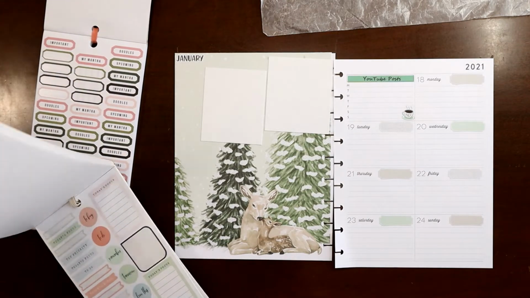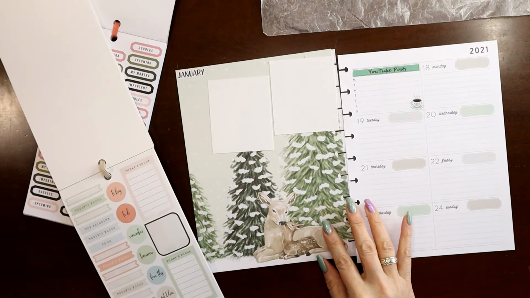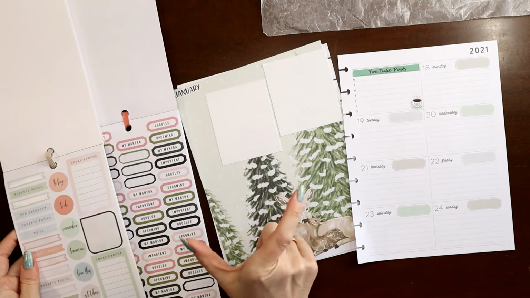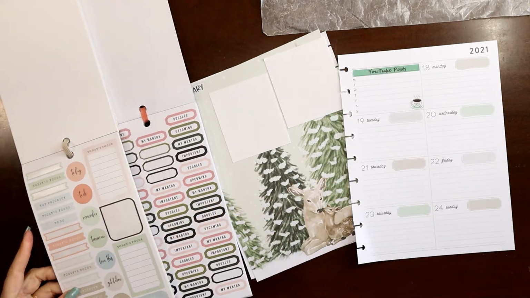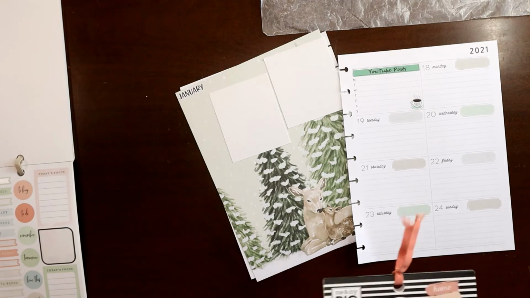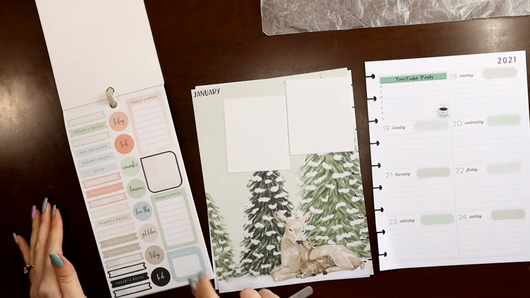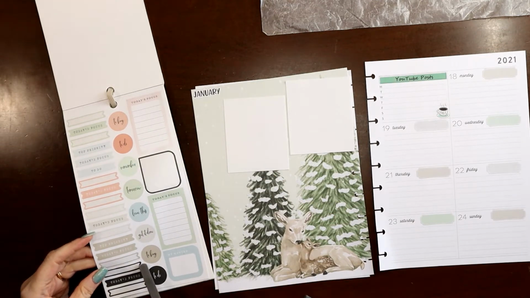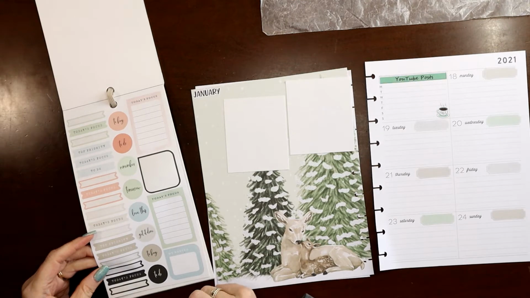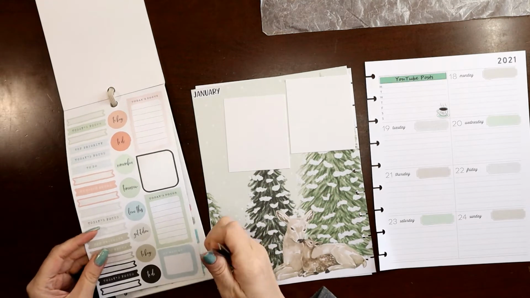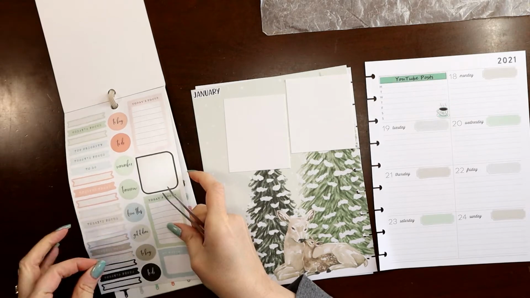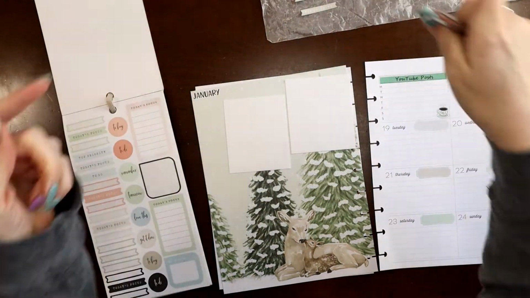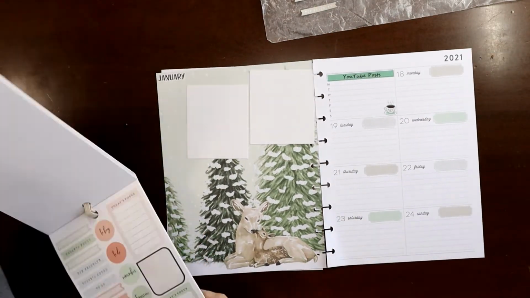I need to decide, do I want to use these or these? I think these are narrower, but these are thinner. So I think I want to stick with the thin ones. There's lots and lots of green, so I think I want to do not green. And I think I might as well go ahead and make them match. So we'll use Top Priority and Today's Focus.